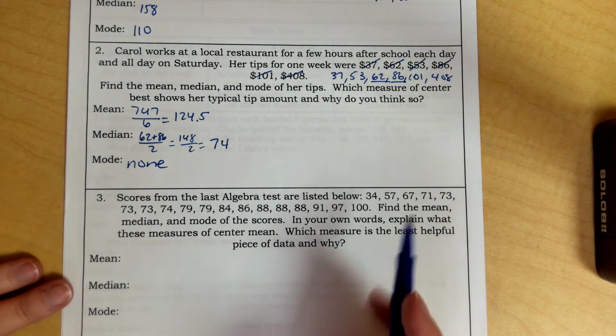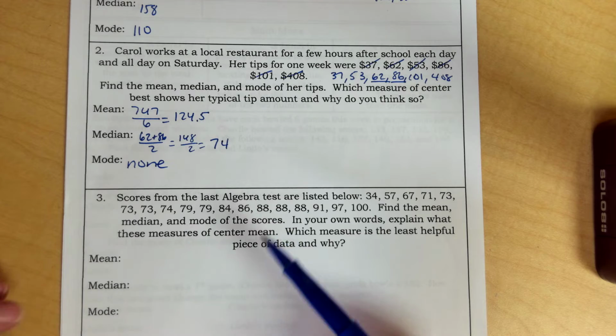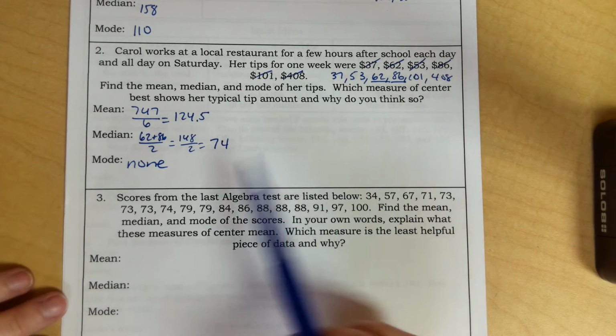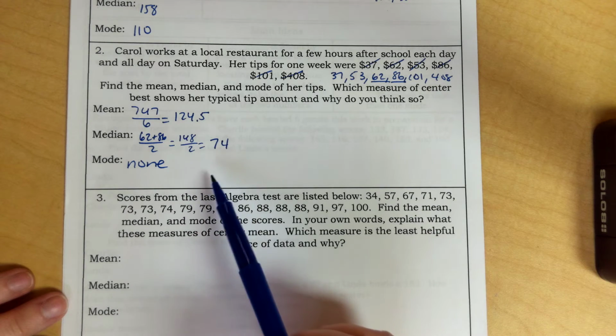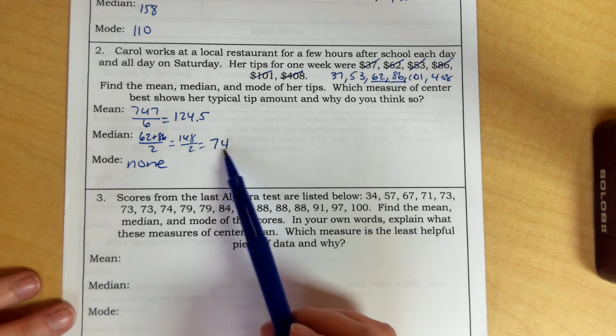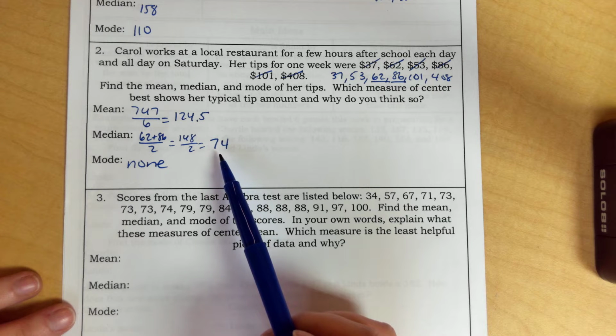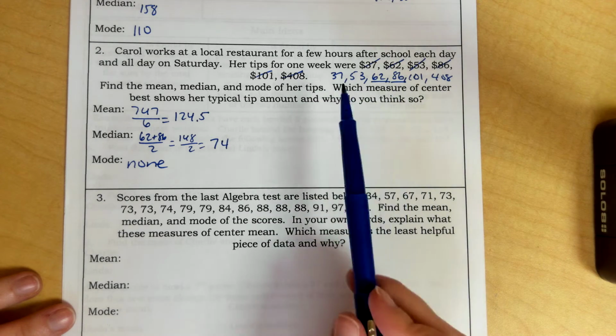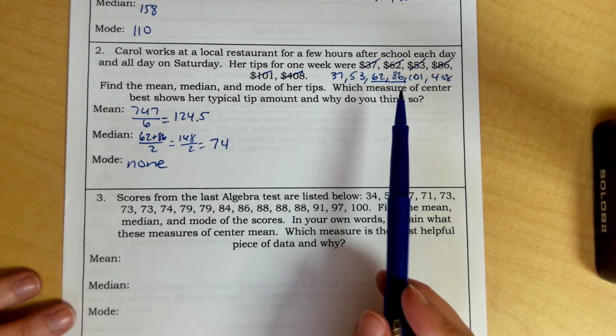Now, the next question, when you're asking which measure of center best shows her typical tip amount, and why do you think so, it really kind of depends on which direction you want to go with this. Truthfully, I think that the median is probably a really good number to represent her typical amount on a Monday through Friday. That's probably a good number there.